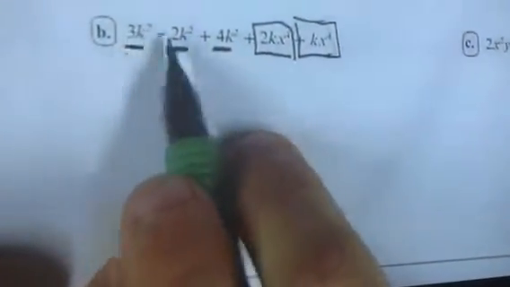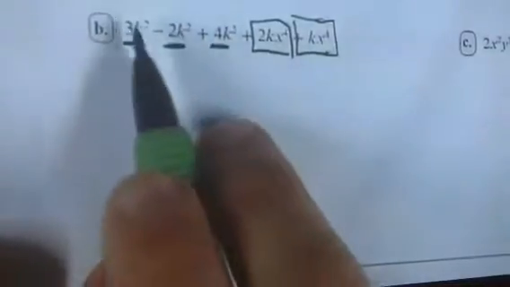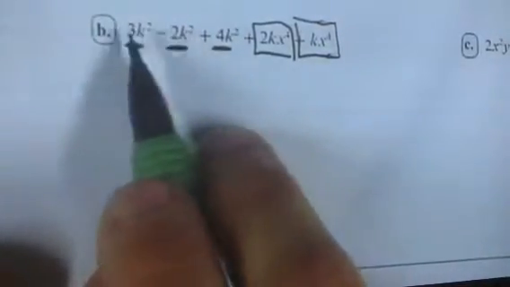You can underline, box in, circle, whatever helps you. So I've got, again, these have the same variable, k squared raised to the same power. So 3k squared minus 2k squared. I'm just combining the coefficients. 3 minus 2 gives me 1k squared plus 4k squared. I'm going to bring everything else down.